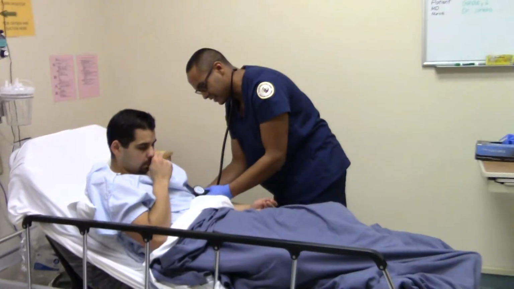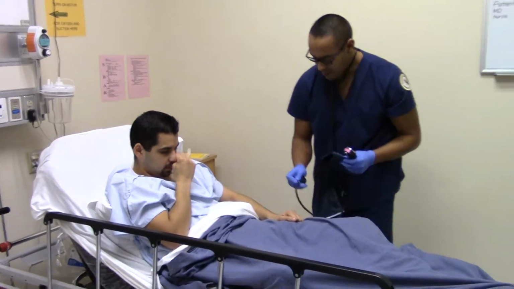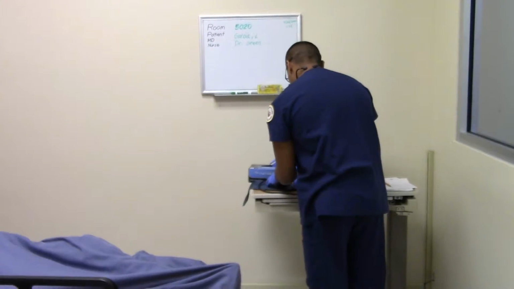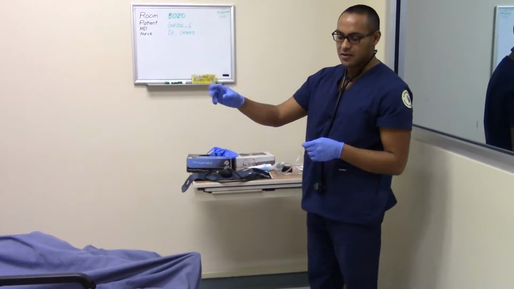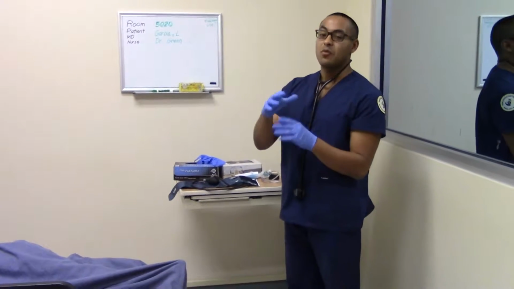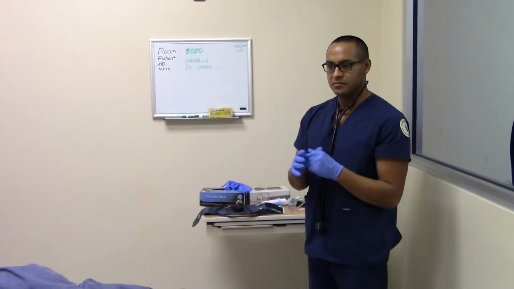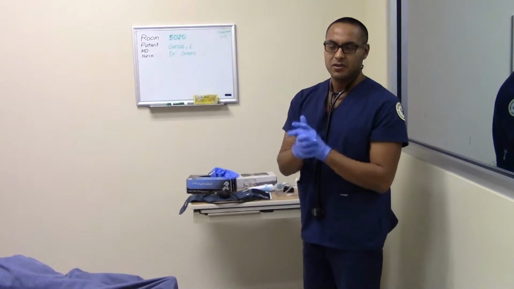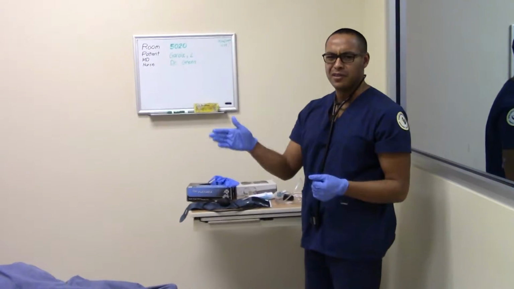Looks pretty good. And do you mind if I call you Christian? Just so you know what I saw, 120 over 75, normal. I put that in my chart. Normal is between 80 and 120, sorry, 120 to 80. Systolic 120, diastolic 80. Pretty normal, healthy patient.